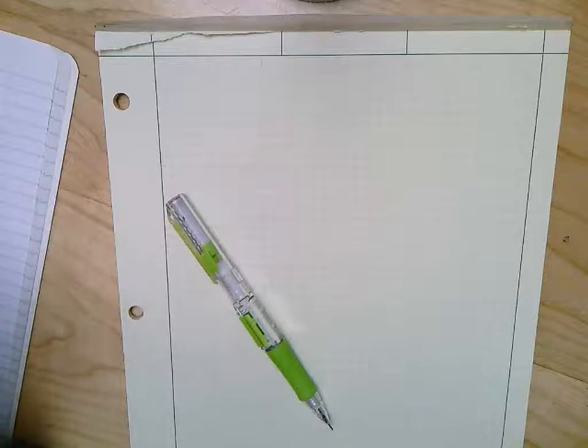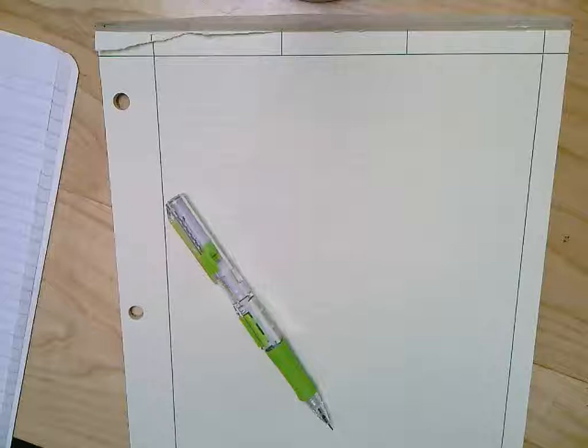So let's look at problem 113 from worksheet 8 on doing titration curves. It says draw a curve for a series of solutions of HF.